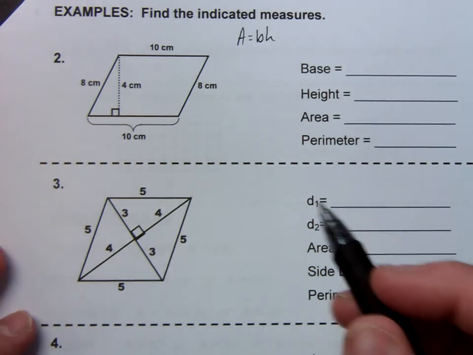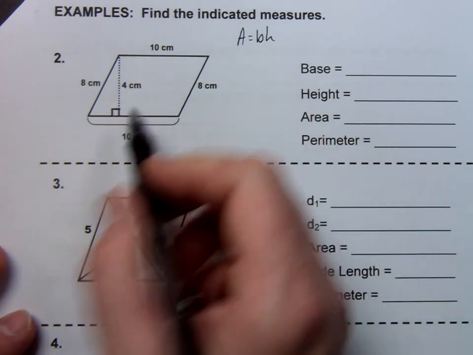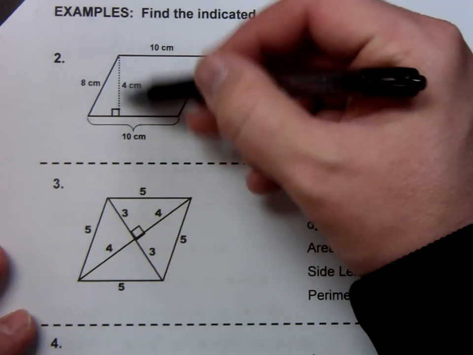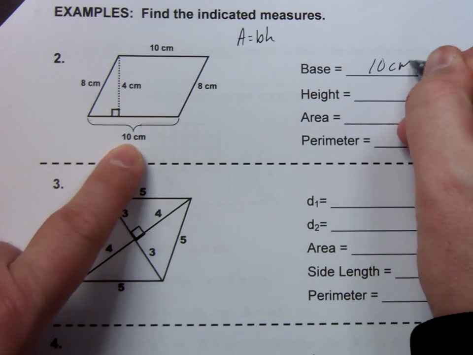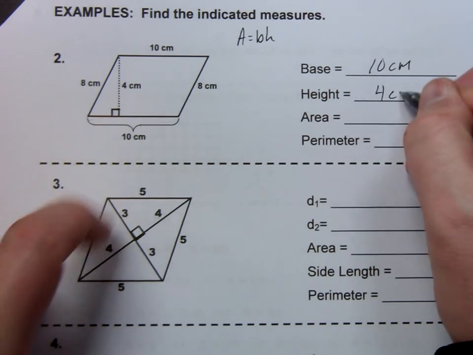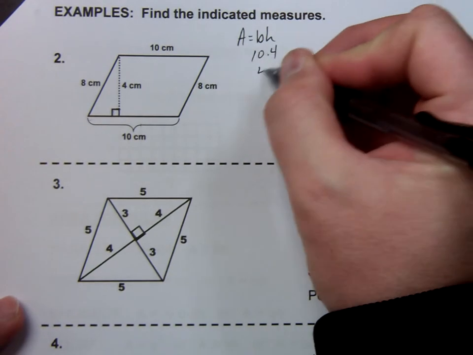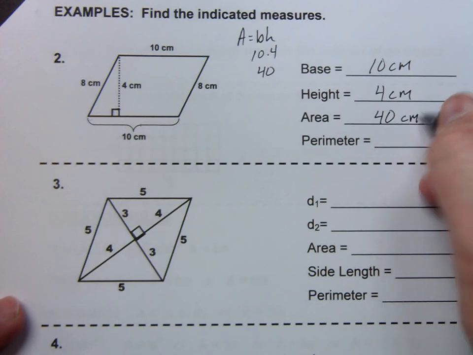So the base, remember I told you base and height are perpendicular. You're looking for that right angle. And the base will be one of the sides, and the height does not need to be one of the sides. It'll be what's perpendicular to that base. So the base is 10 centimeters, and the height is 4 centimeters. So I'm just doing base times height, and that gives me an area of 40 centimeters squared.